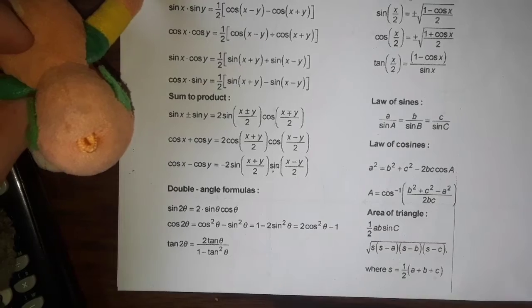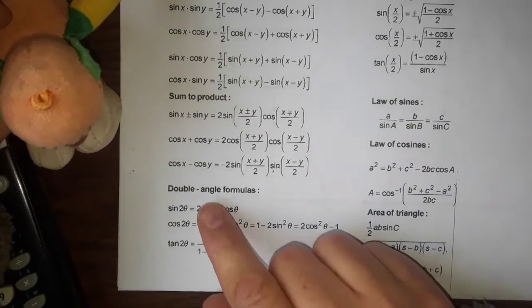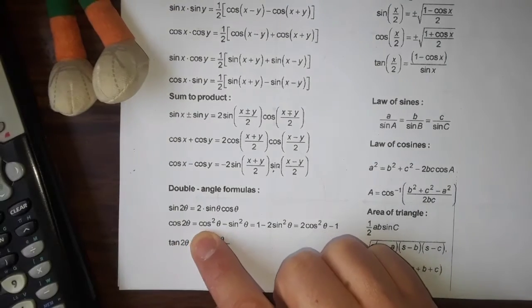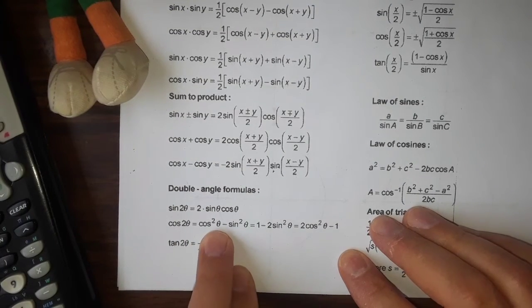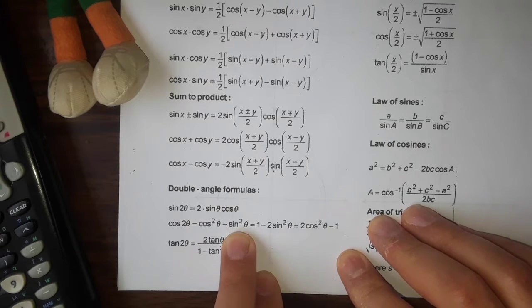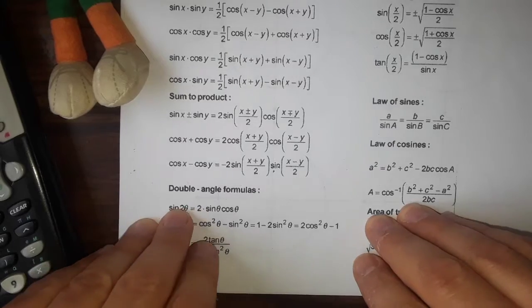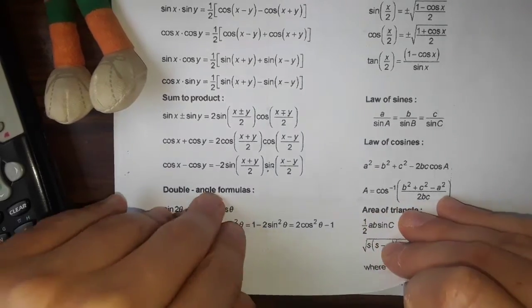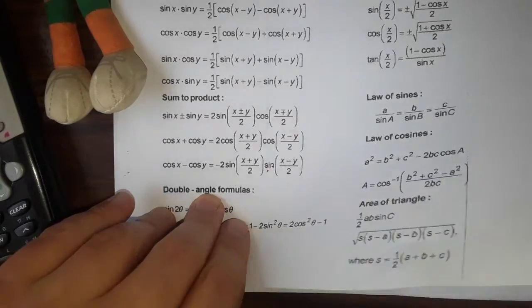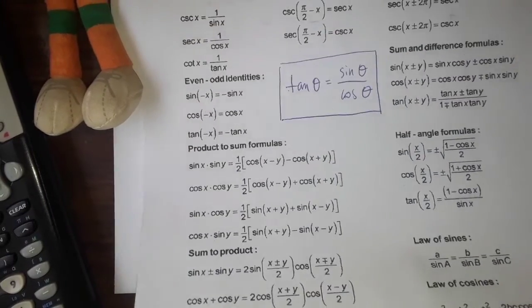Here, yes, here, Mick. So we have here cosine of 2 theta equal cosine of theta square minus sine of theta square, right? So we have this in here. Let's look what we can do with this in here, right?